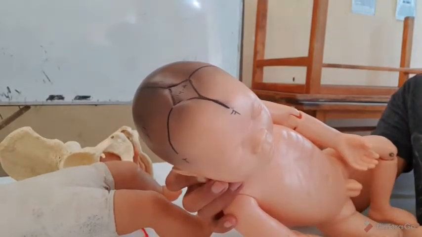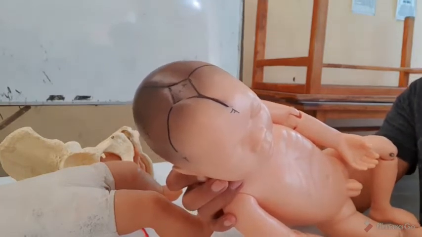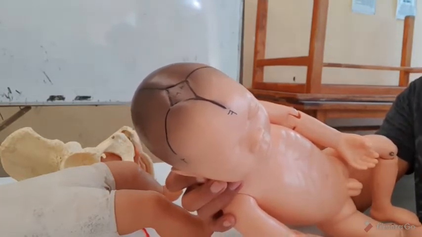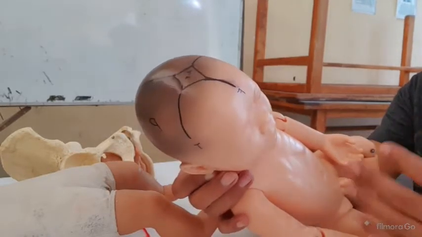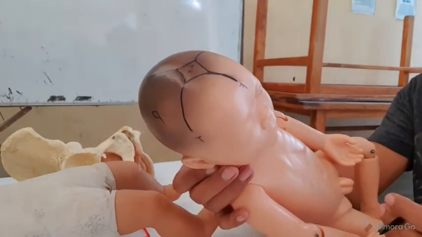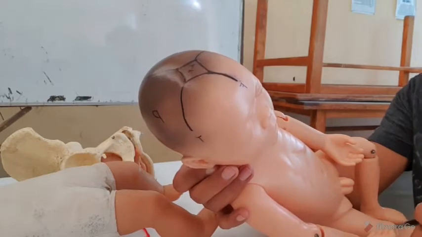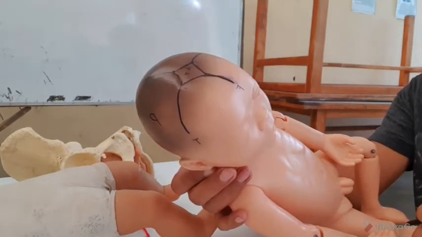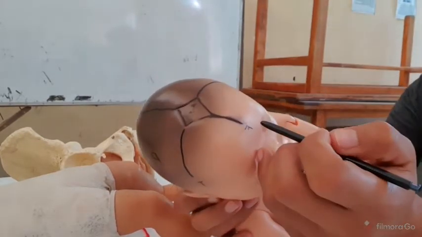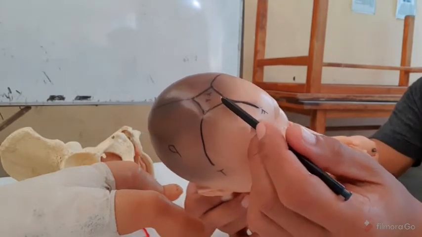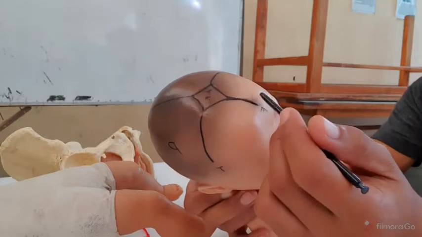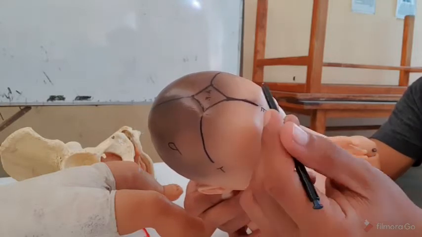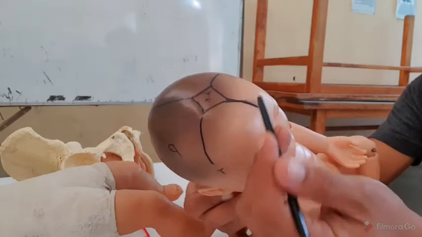Now we also have what we call suture lines that separate the fetal skull. So we have several suture lines. Number one of which, we have the frontal suture. The frontal suture is the space that divides the two frontal bones.